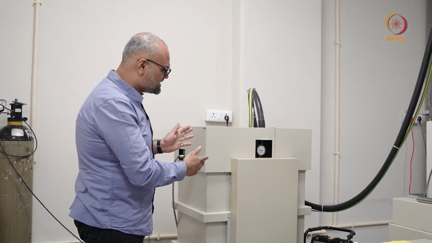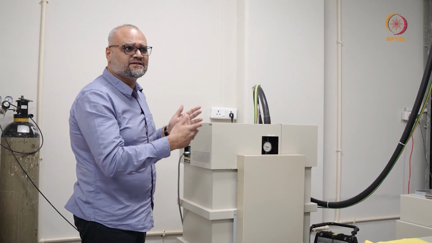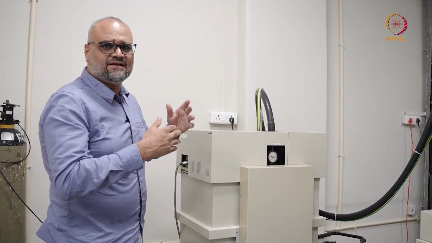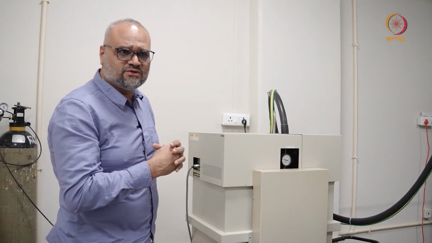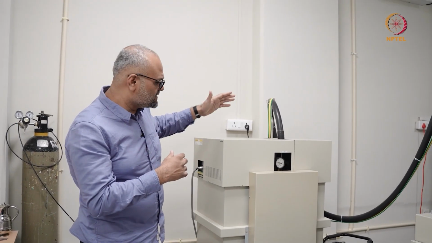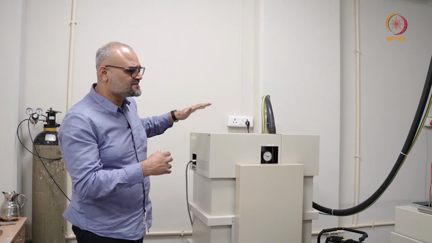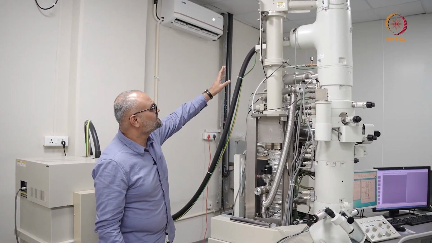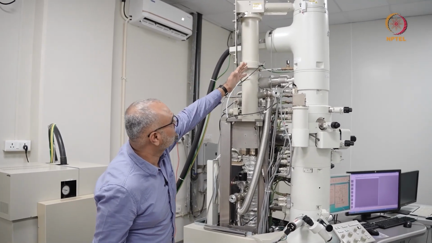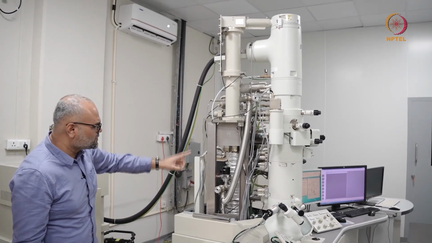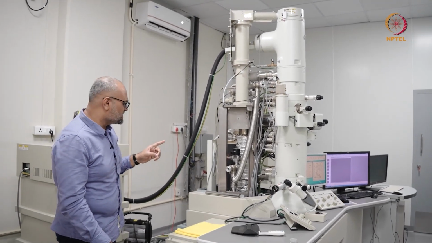The high tension tank is essentially acting like a step-up transformer, where you're withdrawing power from the main line, either at 100 or 230 volts, and then it runs through a loop over there, and the high tension tank acts as a step-up transformer. So here is the cable which is connected to the microscope column near the source on the top, and the electrons are accelerated through 200 kilovolts in this particular column.